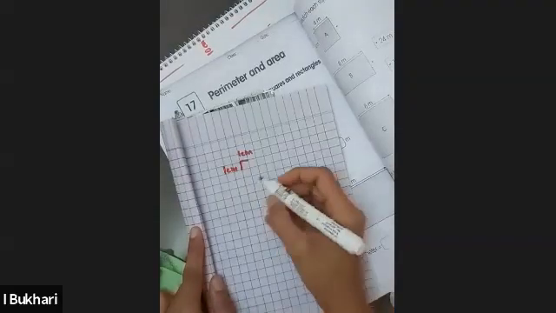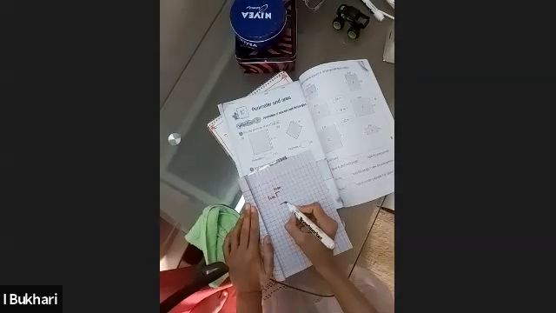So now in this question, one of the sides is 4 centimeters, right? So 1, 2, 3, 4.